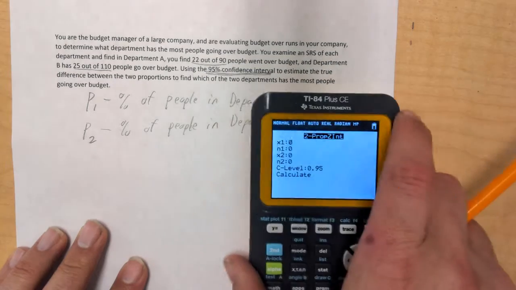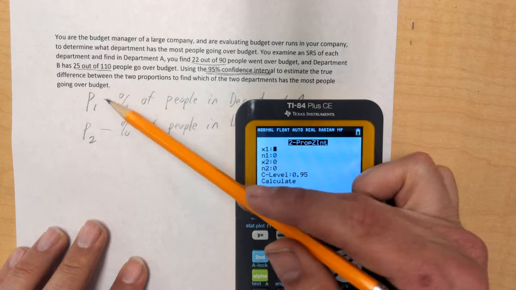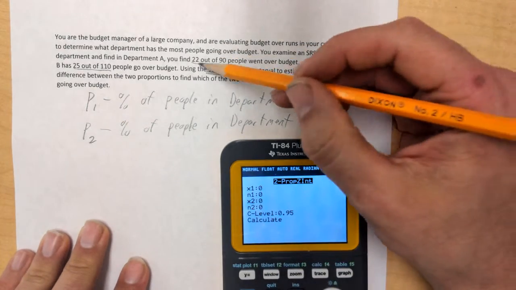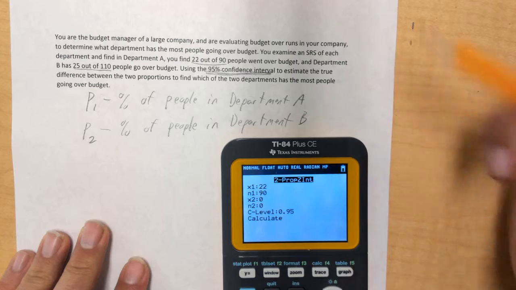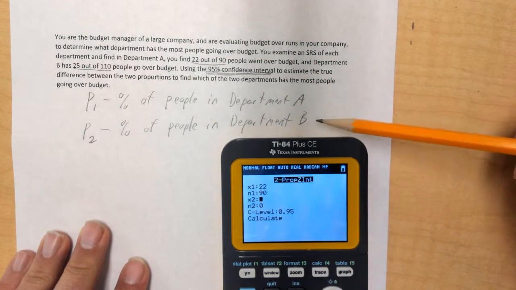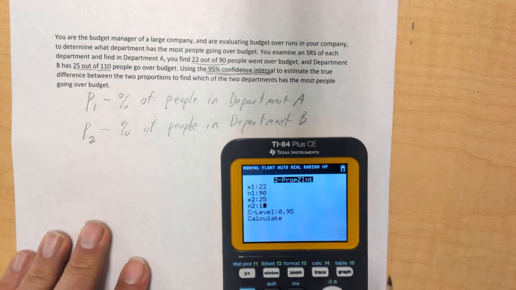And so we're going to go ahead in X1. Now X1 corresponds to our P1, which is the people in Department A. So we had 22 people in Department A go over budget, and we checked 90 people. And in X2, that's the percent of people going over budget in Department B. And so we had 25 out of 110, and we're doing the 95% confidence interval, so we leave this as 0.95.